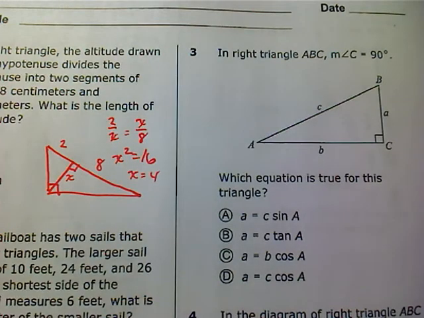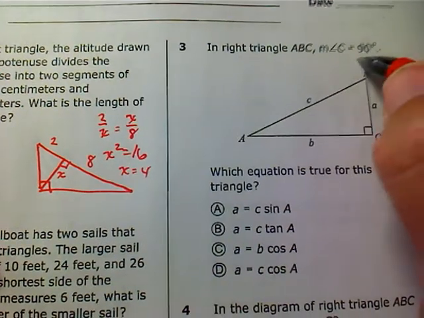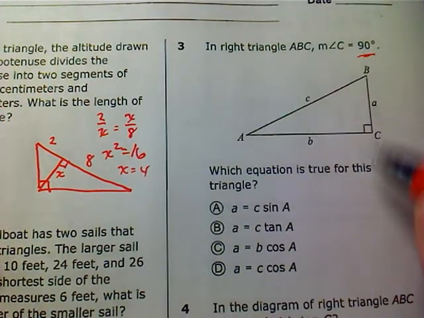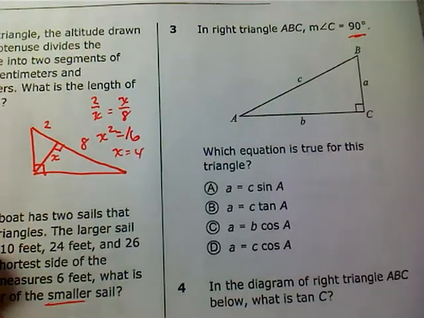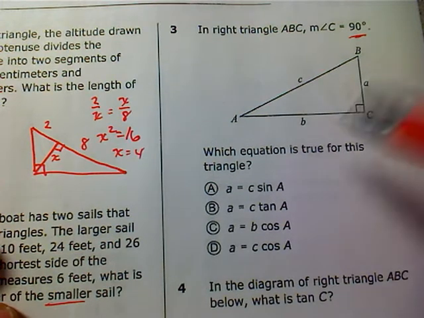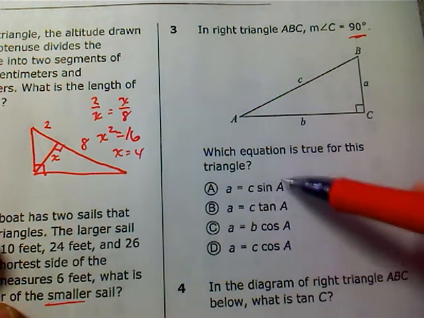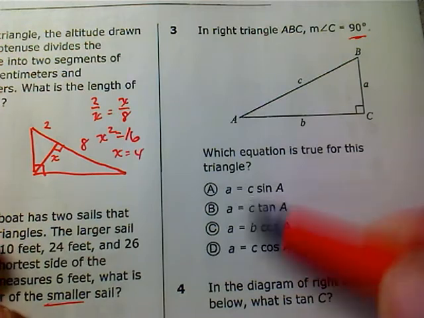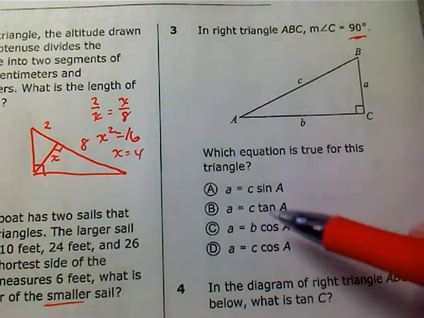All right, number 3. We've got this right triangle. It's 90 degrees. It told me that was 90, so this is a right triangle. And I want to know which of these things is true, sine, cosine, and tangent. And it's all relative to A. So I don't really like how this looks because that's not how I'm comfortable with it.